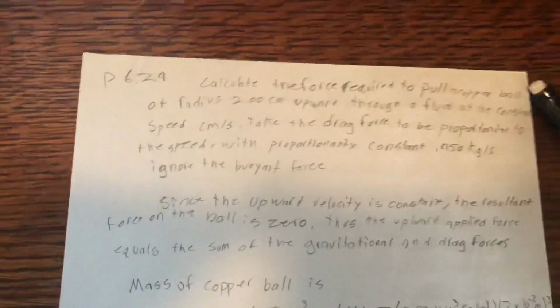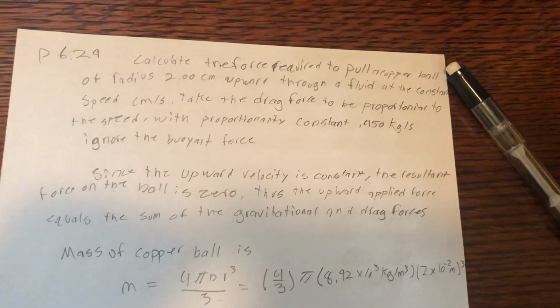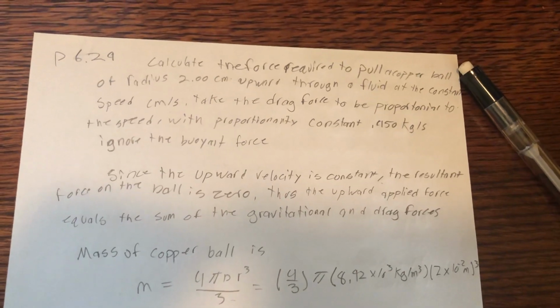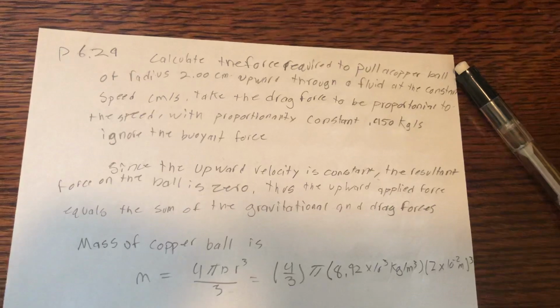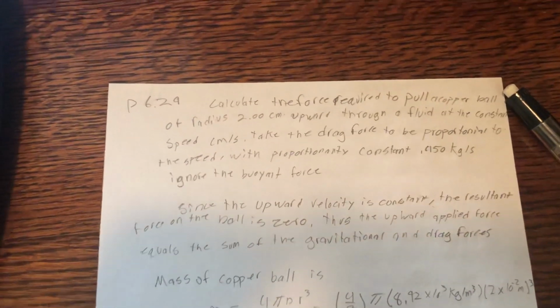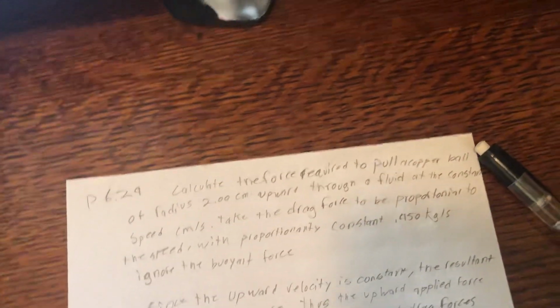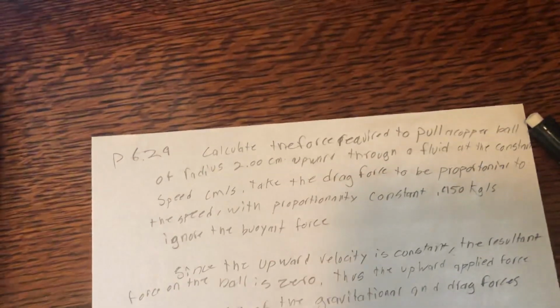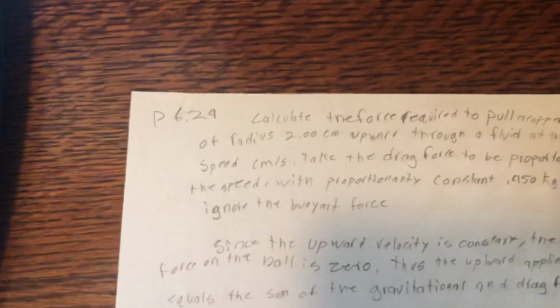And then for chapter 6, I used problem 29, and the question is: calculate the force required to pull a copper ball of radius 2 centimeters upward through a fluid at the constant speed of, I didn't put in the centimeters per second, take the drag force to be proportional to the speed with proportionality constant 0.95 kilograms per second.